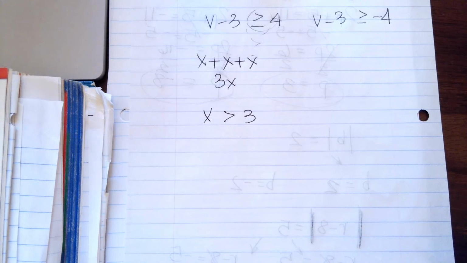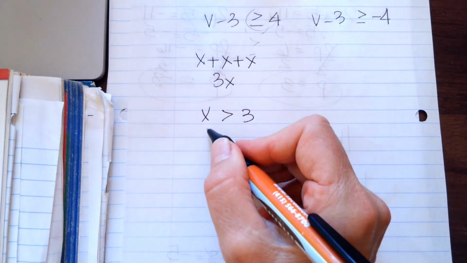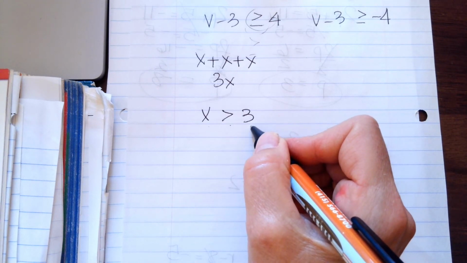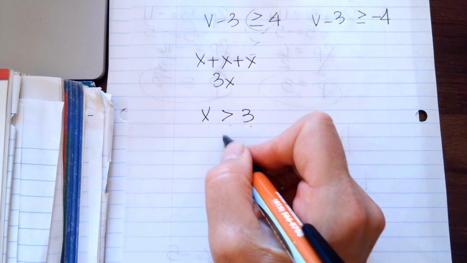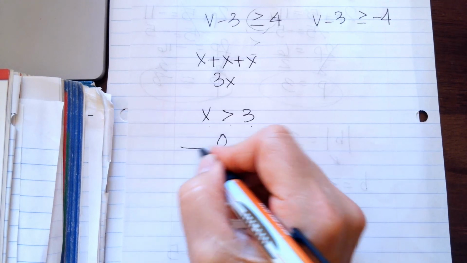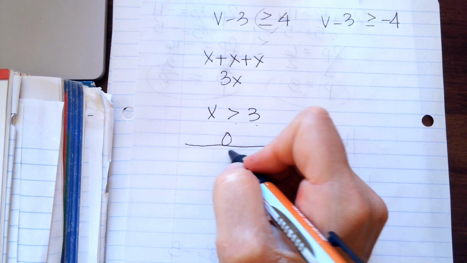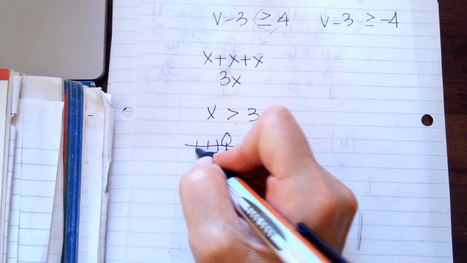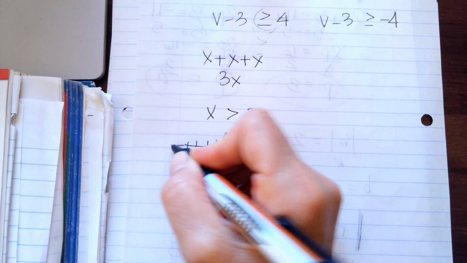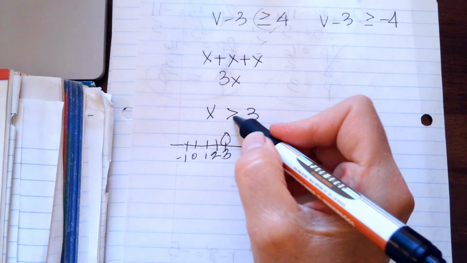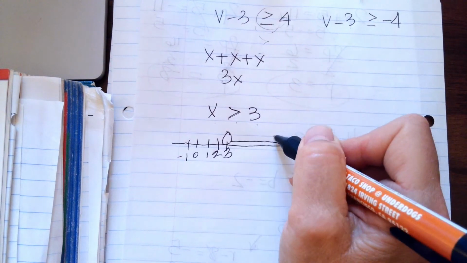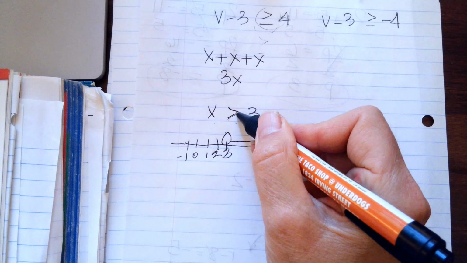If they want you to graph an inequality like that, they're going to give you x is more than or less than, and then they're going to give you a number. So you're going to write your number line, and then this is more than, so it's going to go this way, whatever way the arrow's pointing.